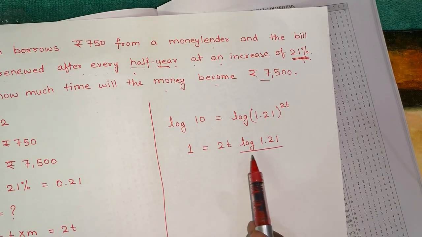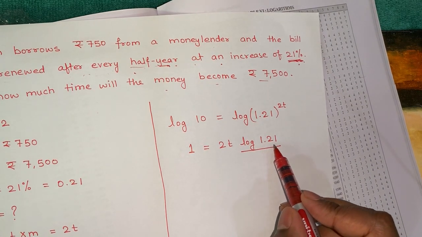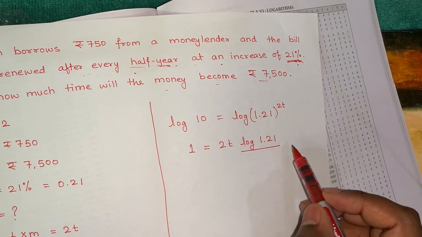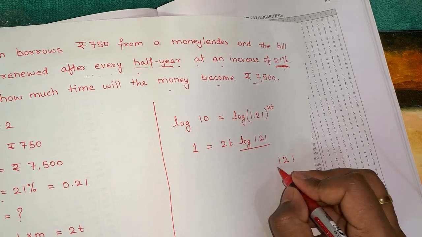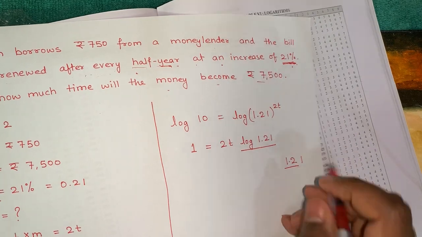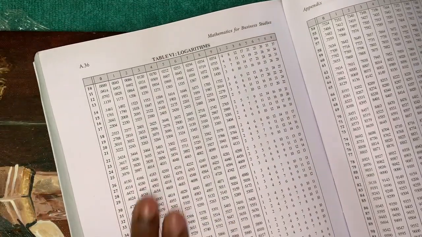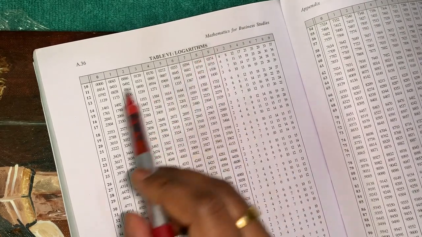Now we need to find the value of log 1.21. Now how to look for the value of log 1.21? First we will be selecting the first two digits, excluding the decimal, we don't consider decimals. So the first two digits are 1, 2. Now we move towards the log tables, as you can see in the back side of the book. In the logarithms table we will be searching for 12.